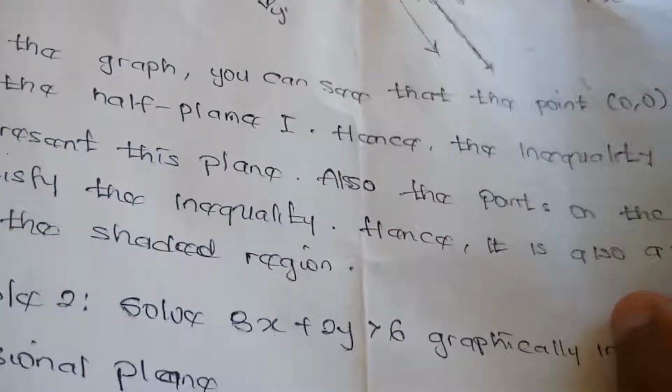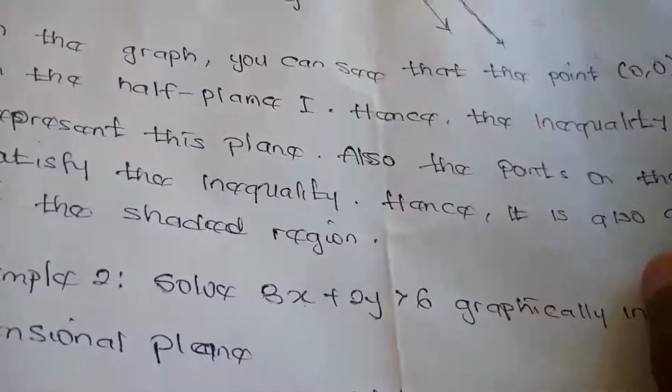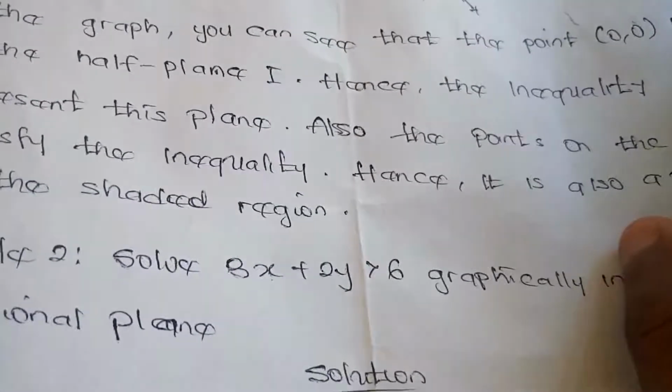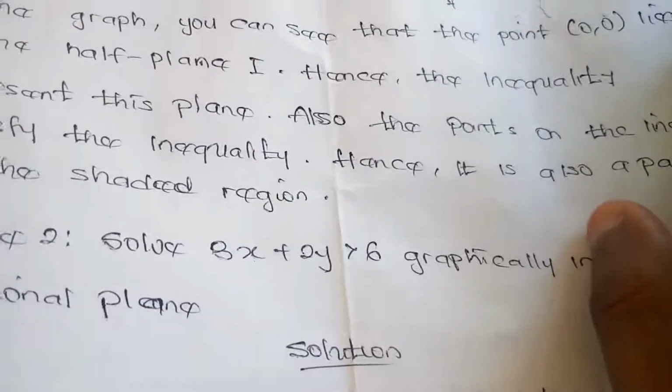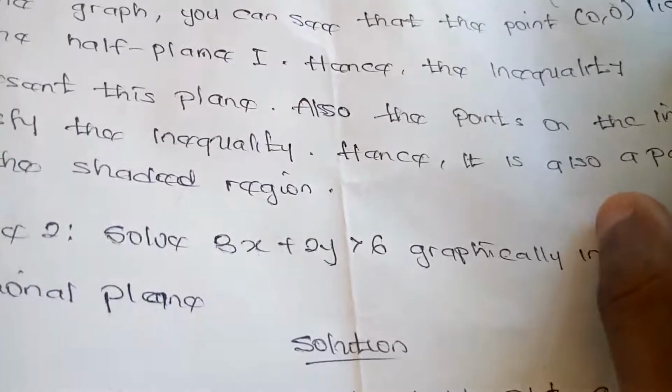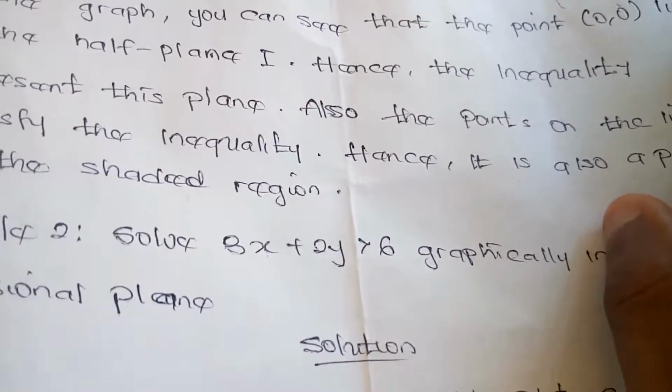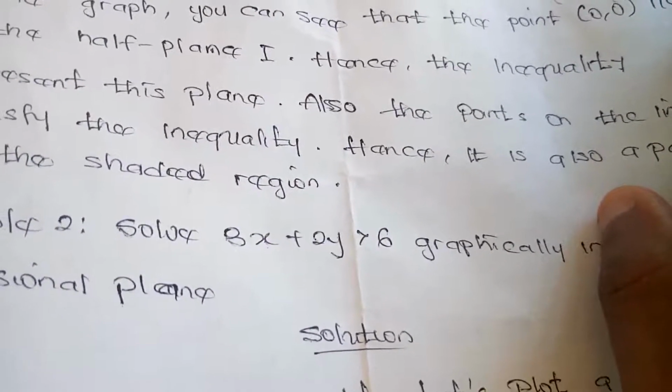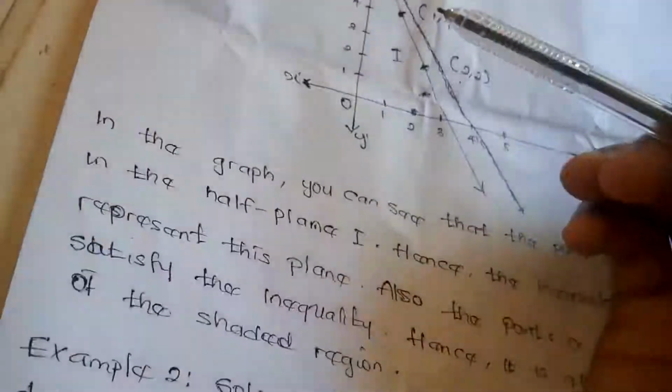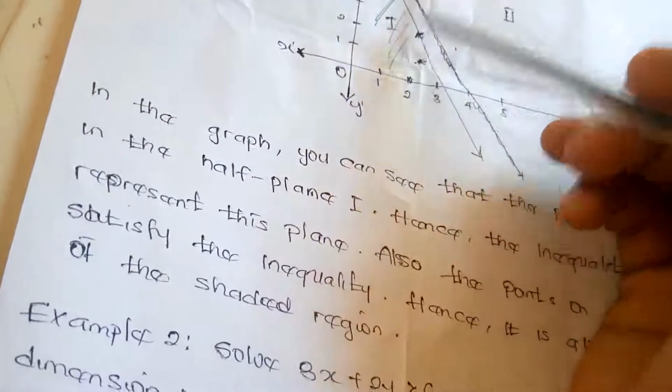In this graph, you can see that the point 0, 0 lies in half plane 1, hence the inequality represents this plane. Also, the points on the line satisfy the inequality, hence they are also part of the shaded region. This part was shaded.